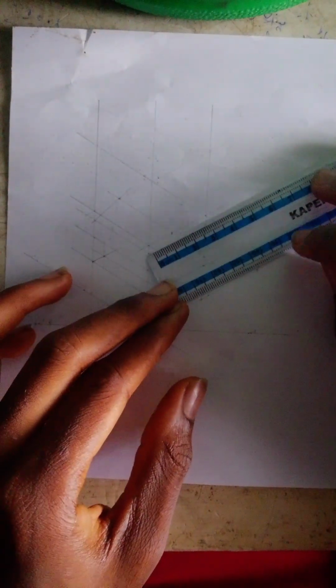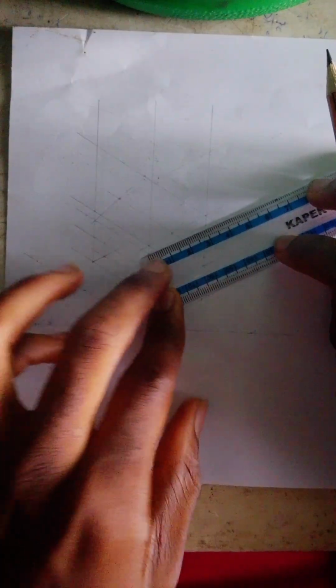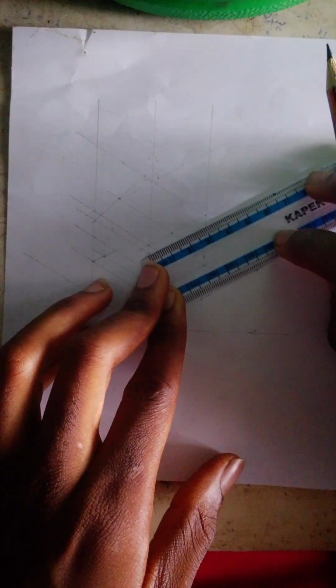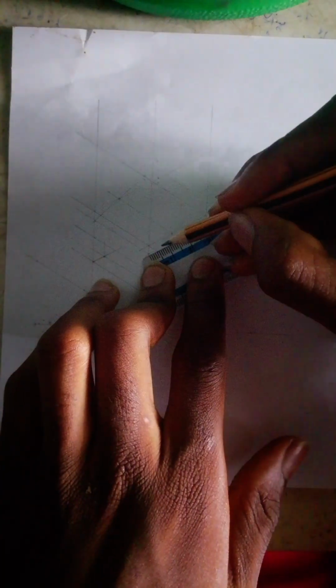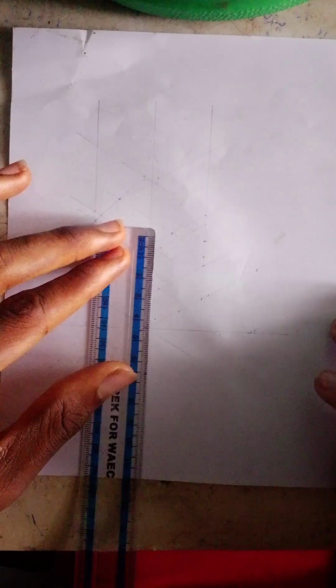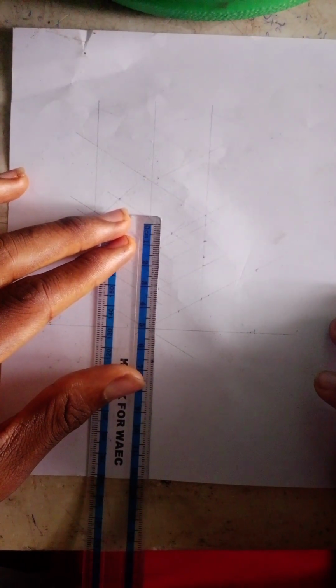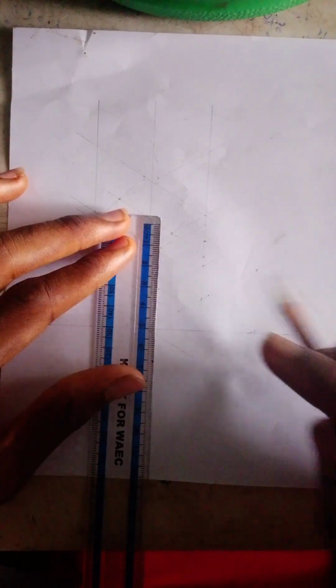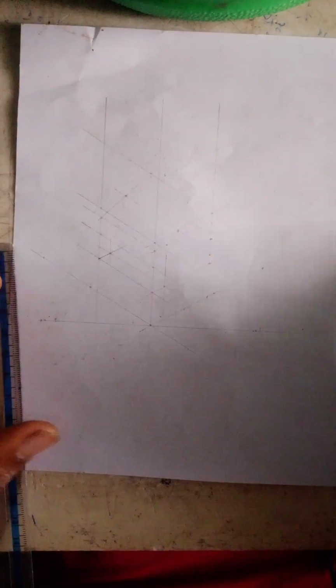You measure 6 also here. Now, basically, our shape has been gotten.